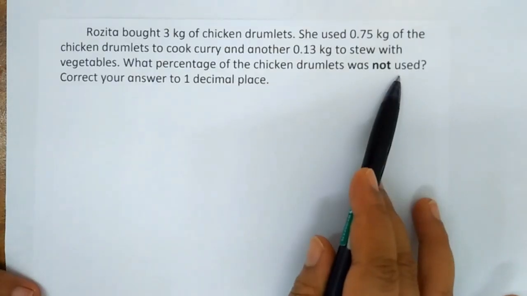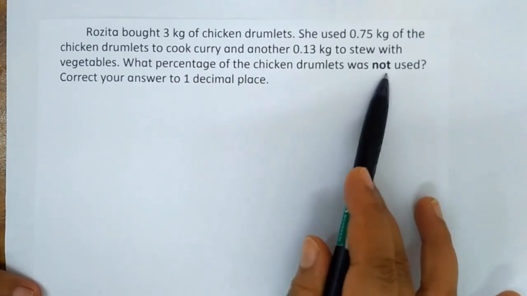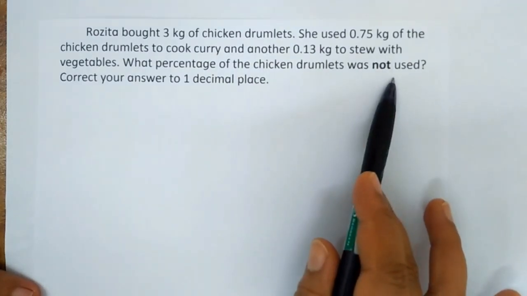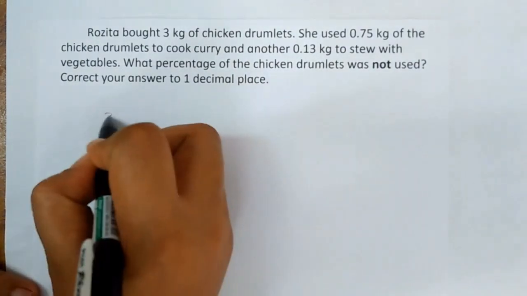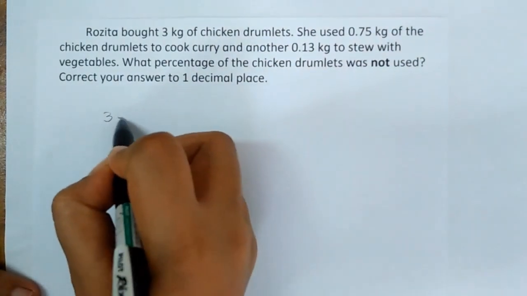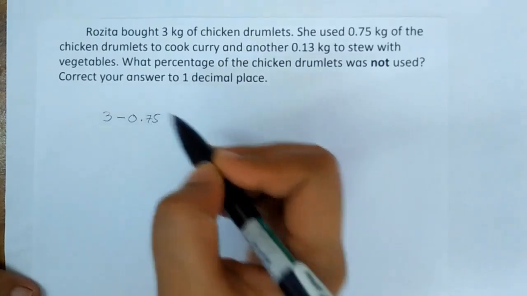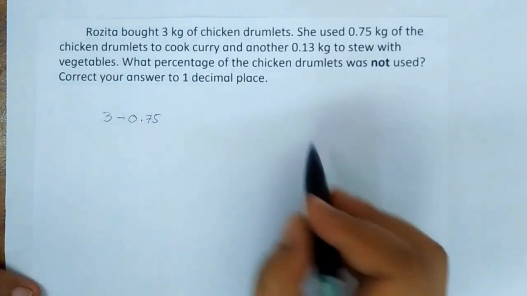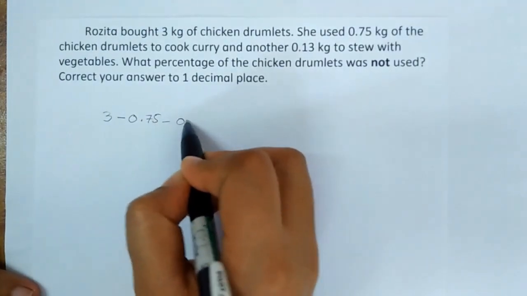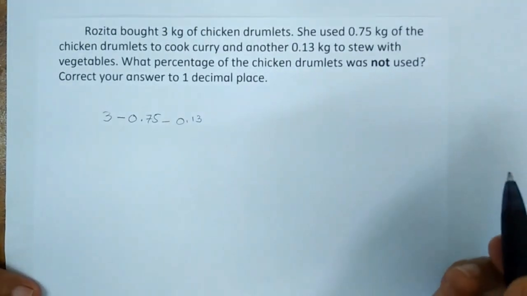Okay, so we need to know first how many kilograms was not used. So if we have 3 kilograms, she used, it means minus, she used 0.75 kilogram and another 0.13 kilogram.